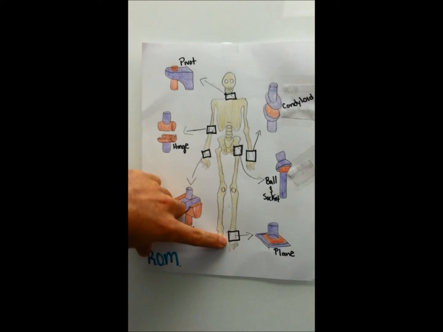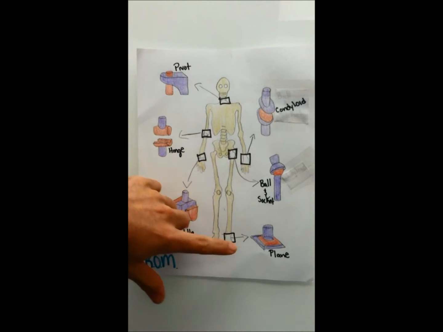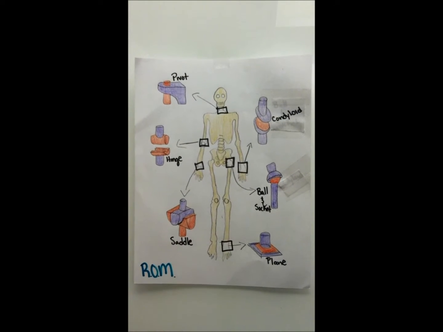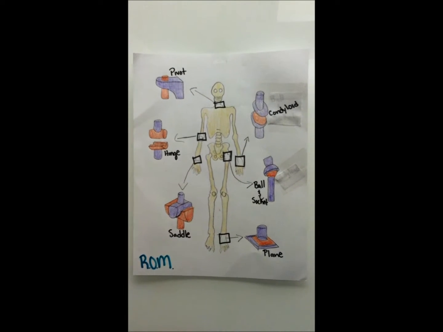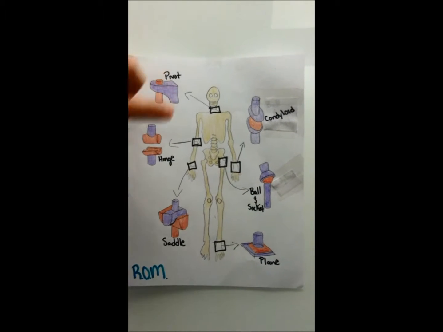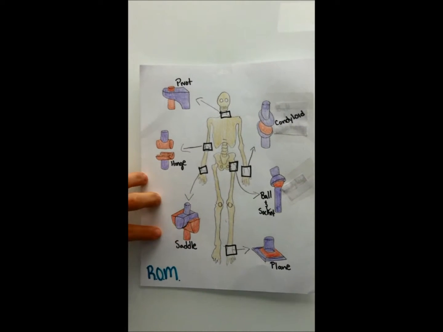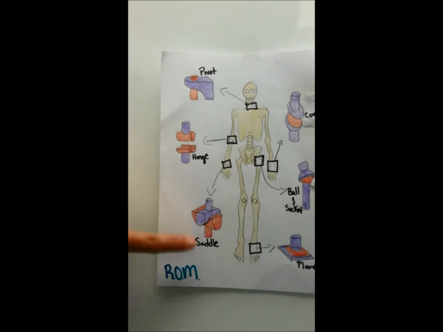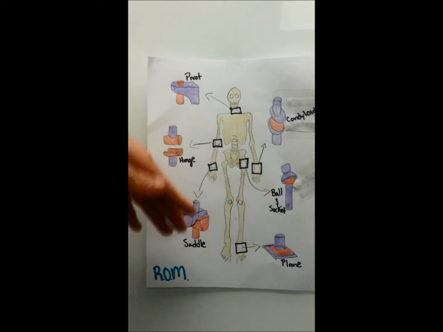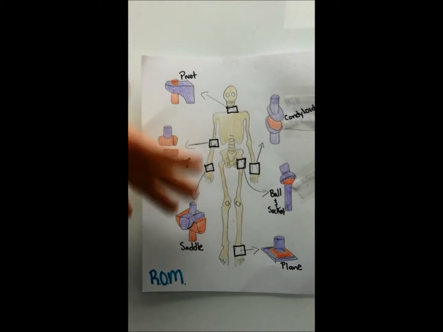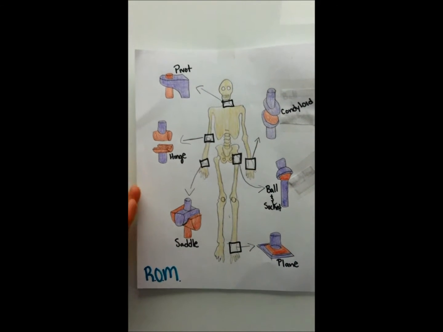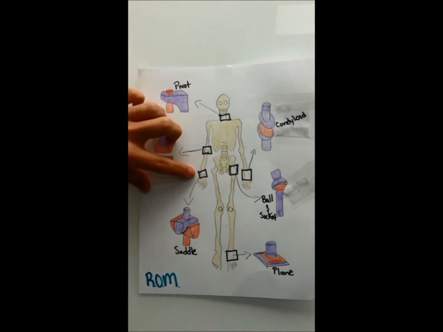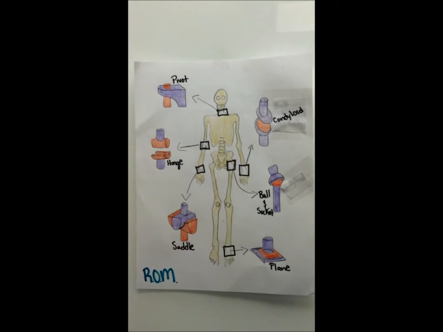The plane joint found in the tarsals of our foot is just what it sounds like. It's two bones sliding against each other just like a plane. And lastly, our saddle joints are just what the name suggests. One bone is shaped like a saddle, where the other bone sits right on top of it. That is found in the carpals of our wrist.